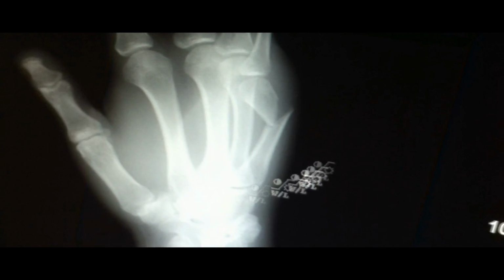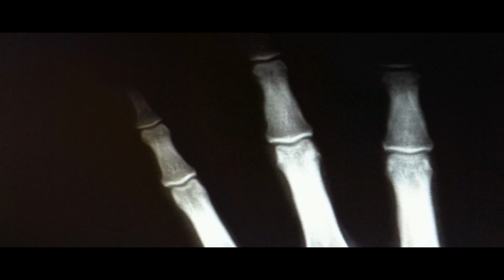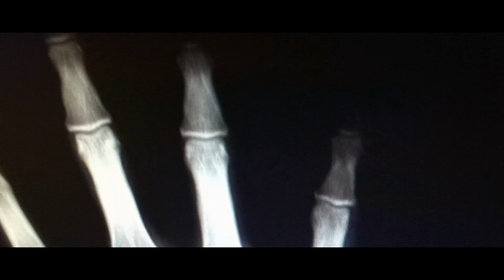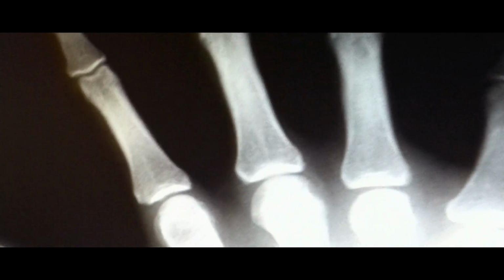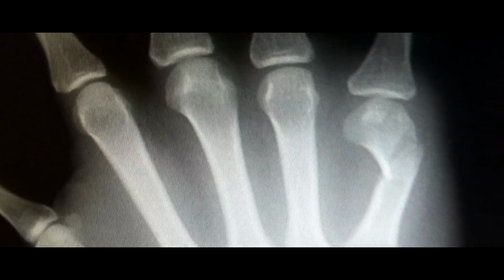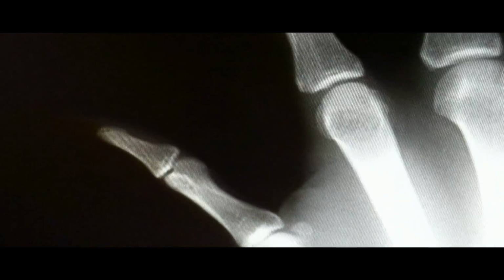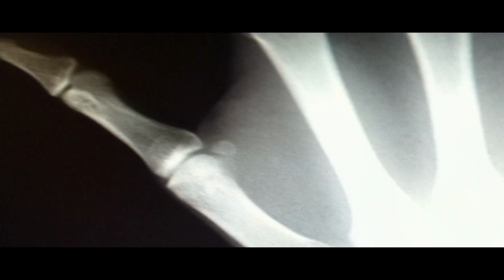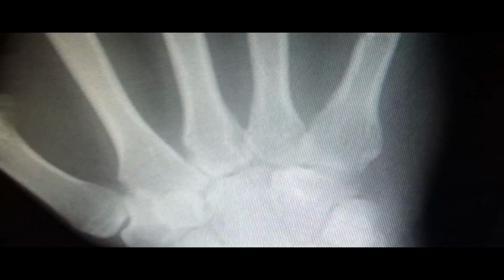So the important things are the most common metacarpal fracture, the boxer's fracture, is to the neck of the fifth metacarpal. That is what you're seeing here. Through the neck of the fifth metacarpal, that is known as boxer's fracture.